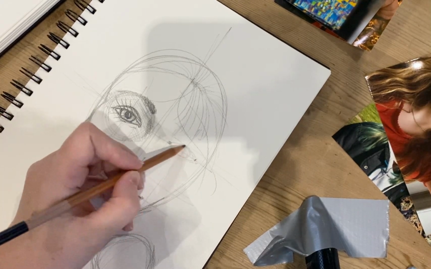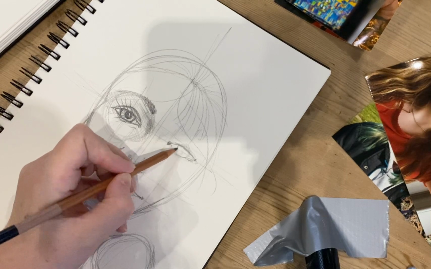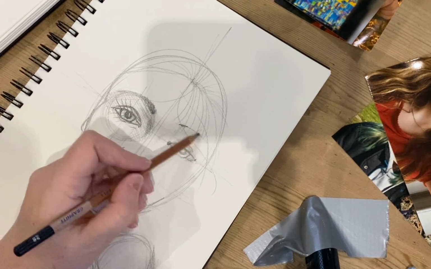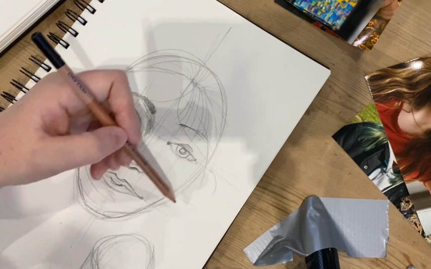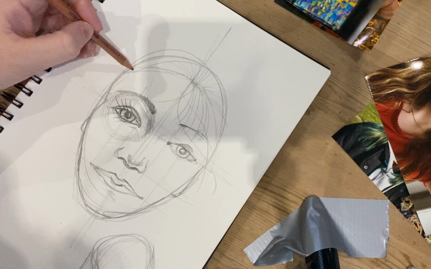I'll put this other eye in. That's you got the basics of a straight on face. You have to look at the eyebrow because they vary in height so much. Bottom of the ear goes in there.